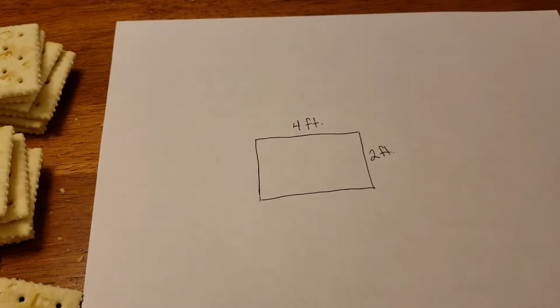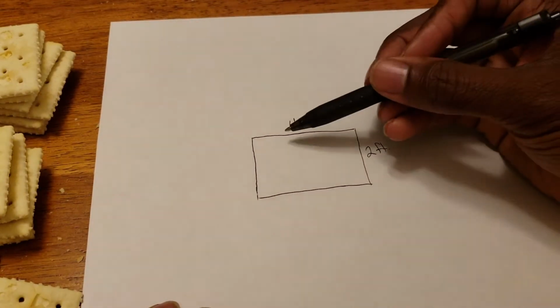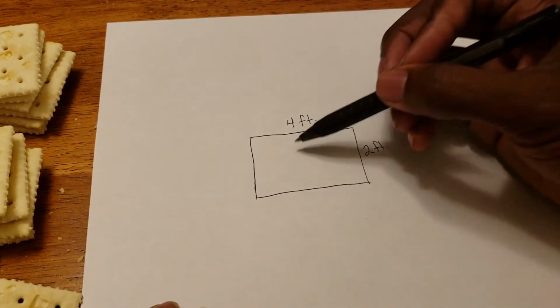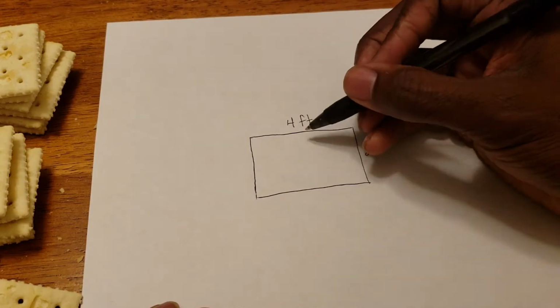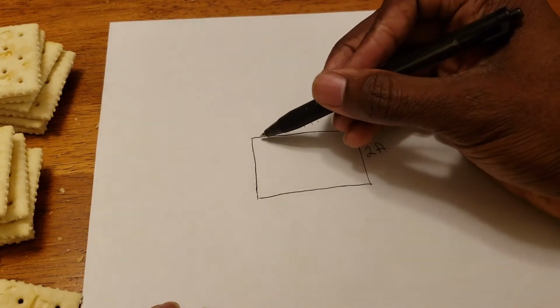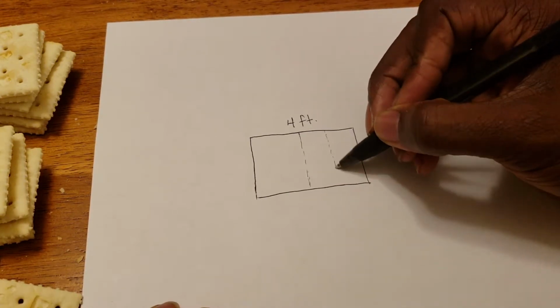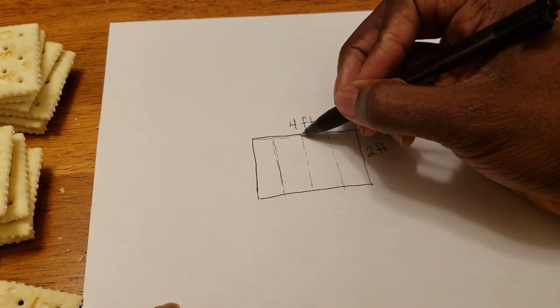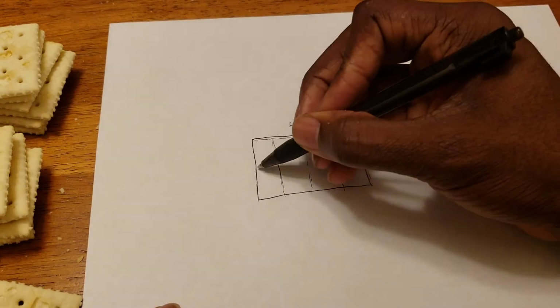Now let's check out this example. There are no squares to count, young student. So whatever will you do? Well, I know that there is a width of 4 feet, a length of 2 feet, but there's no squares to count. I don't know what to do. Well, one thing you could do is just pretend like there's lines there. Remember, this is 4 feet. So if I were to split this into 4 feet, right? So this is like 1 foot, 2 feet, 3 feet, 4 feet, right? And then I were to split this into 2 feet.